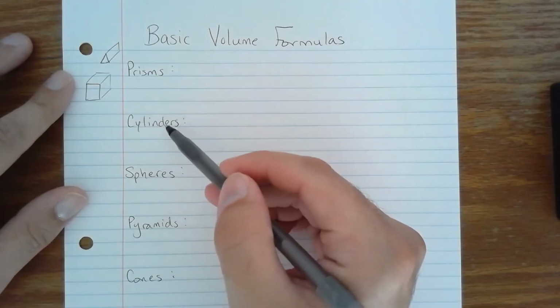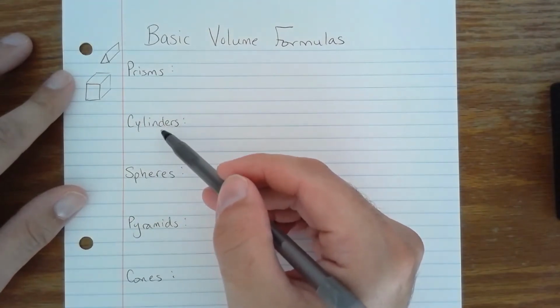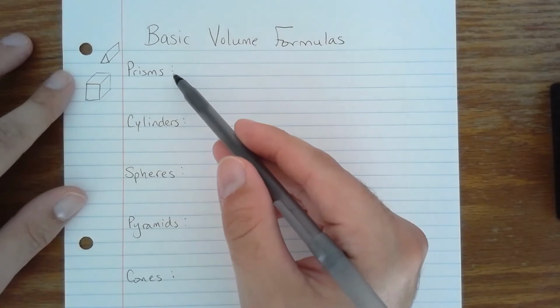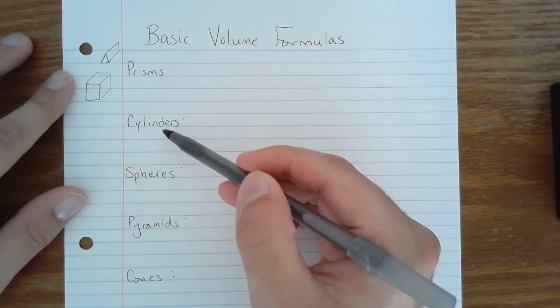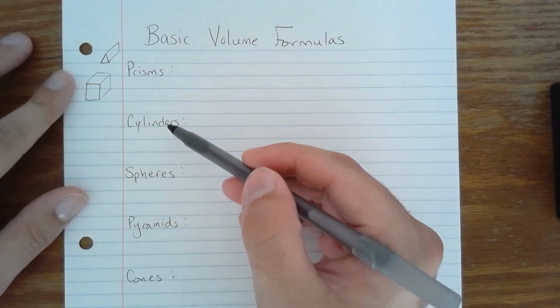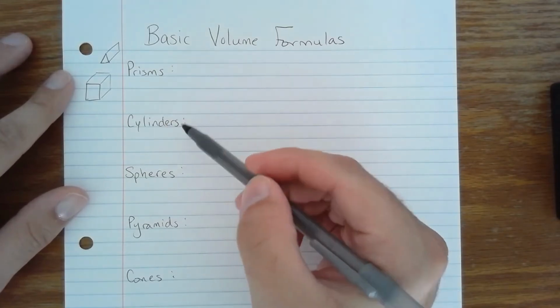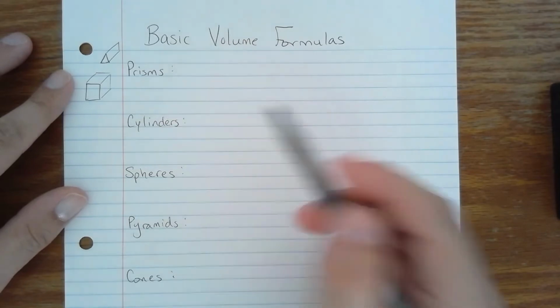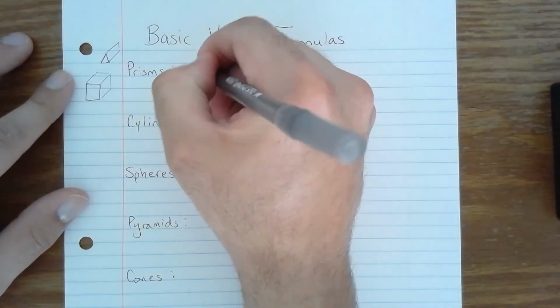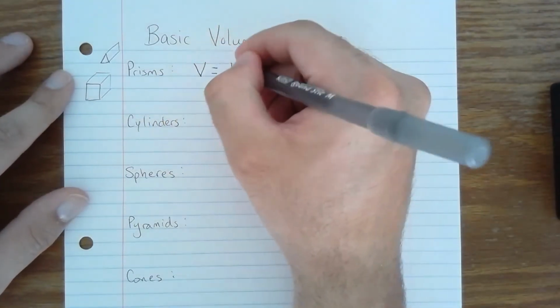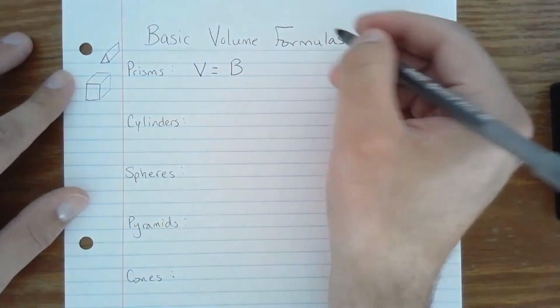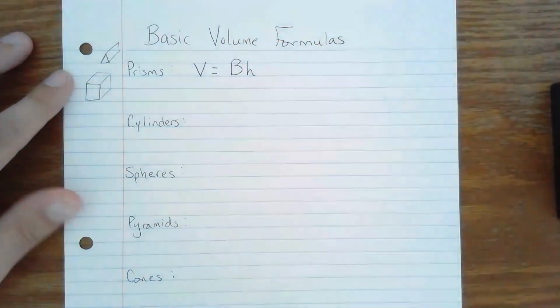Personally, I feel like cylinders should have been defined to fall under prisms, as they are, in my opinion, circular prisms, but that's not a formal thing. Prisms are defined in a way that excludes cylinders, so they're their own category. To find a prism's volume, though, you just take the area of the base, that's what big B is going to represent, and you multiply it by the height.